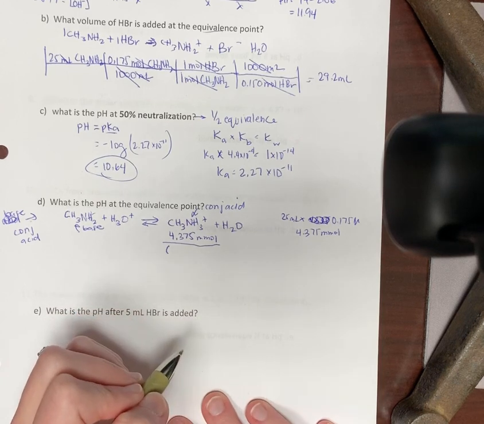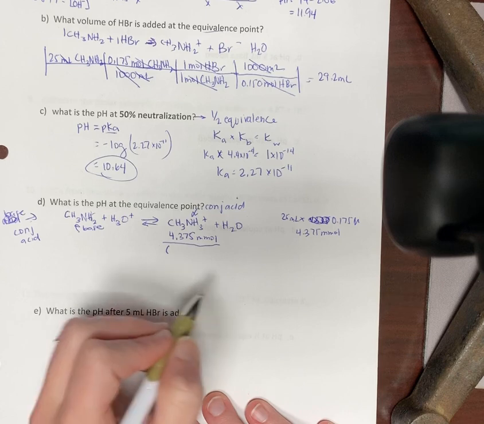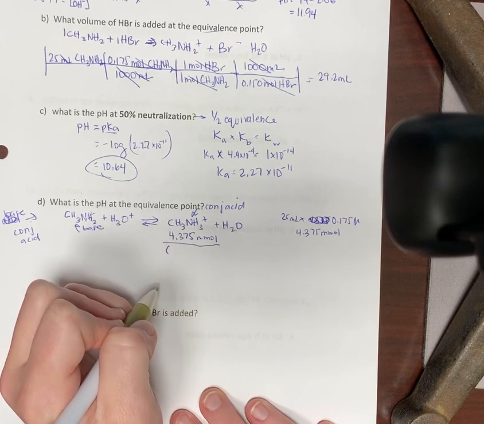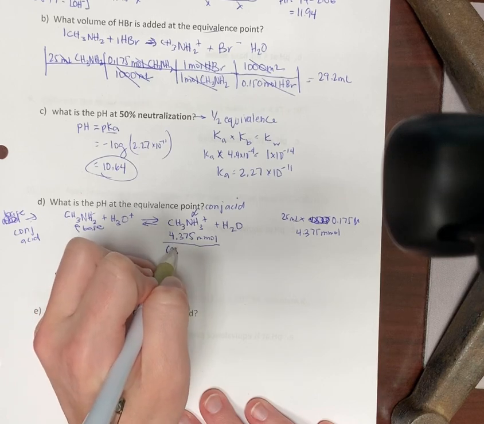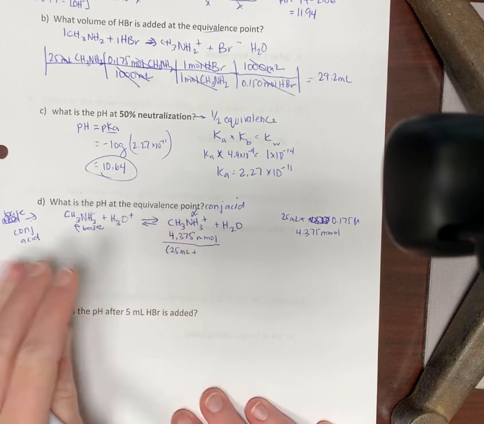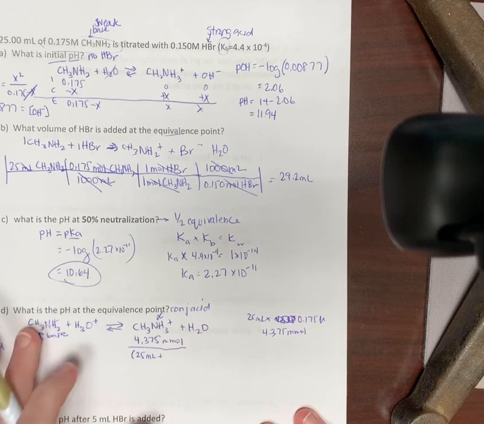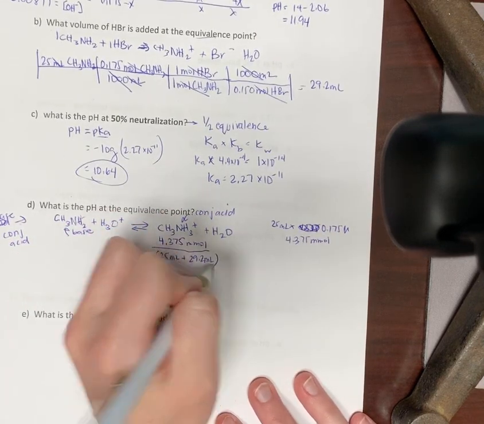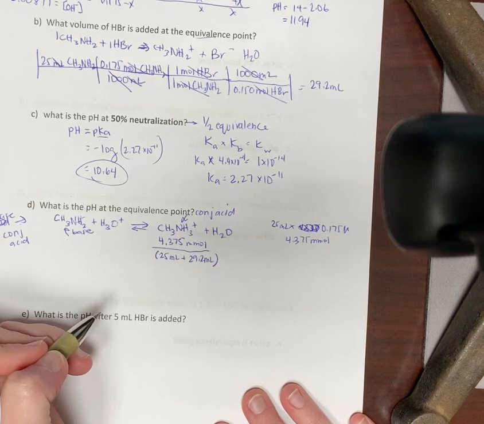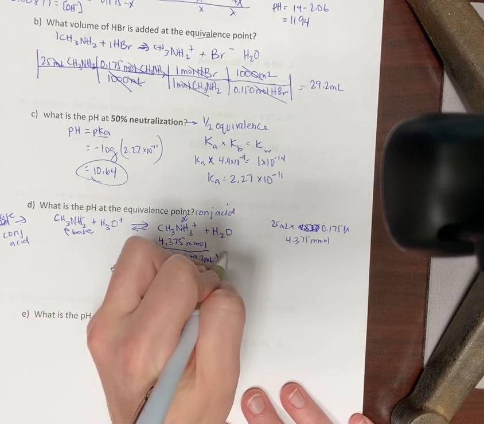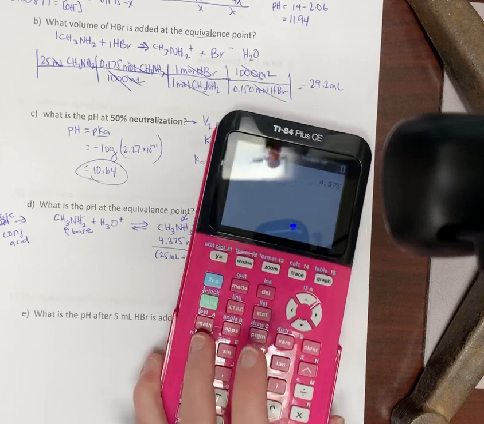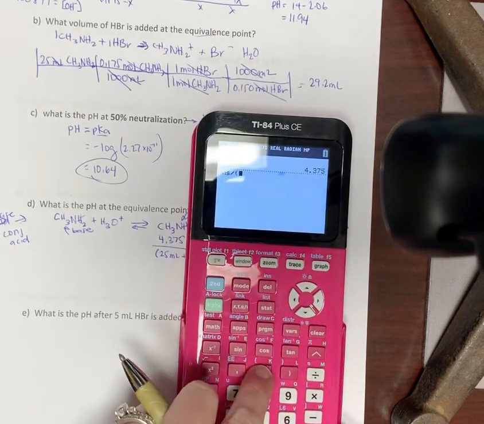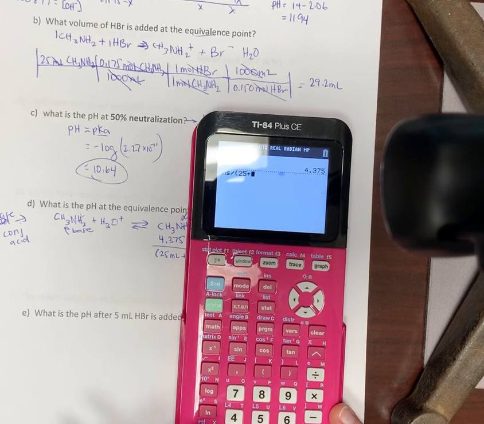You could use a shorthand equation if you want. It'll work for balancing, but 1-to-1 ratio. So now we need our total volume. We start out with 25 milliliters of our base, and then we need to know our 29.2 milliliters of acid from the equivalence point. I'm going to do this in one step on my calculator to save time, which means I have to use parentheses.